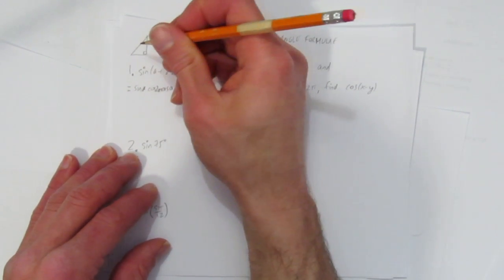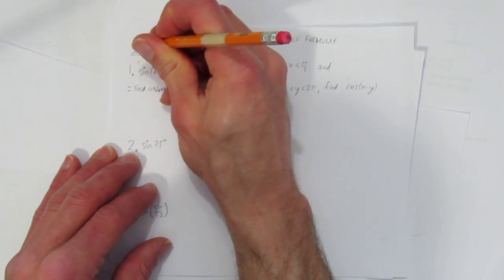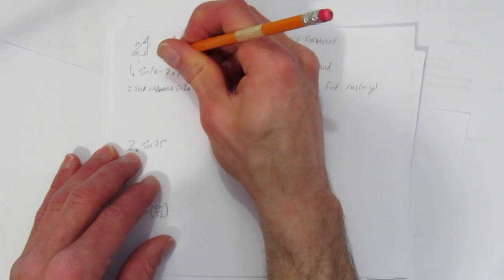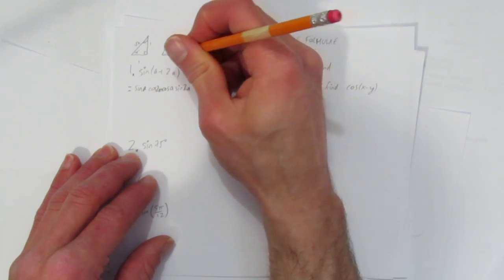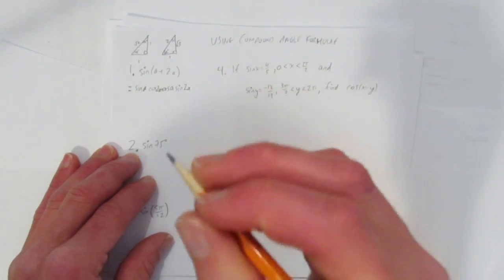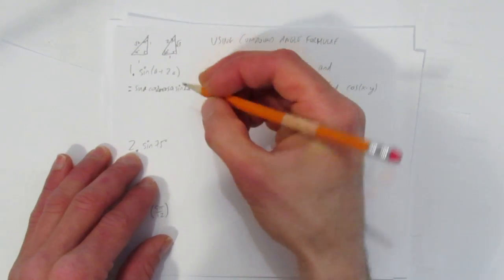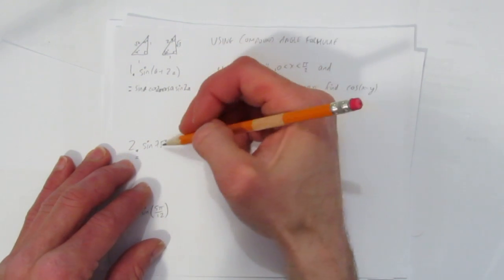So let's write here 45, 45, 1 and 1, this is root 2. And then the other special triangle here, this one is 30, small angle, small side, big angle, big side, 2. Okay, so I need to make, using 45, 60, or 30, 75.